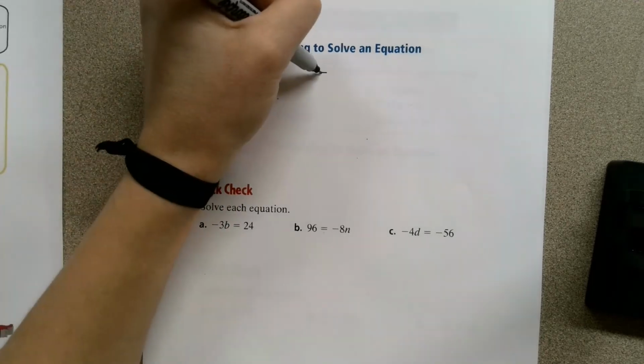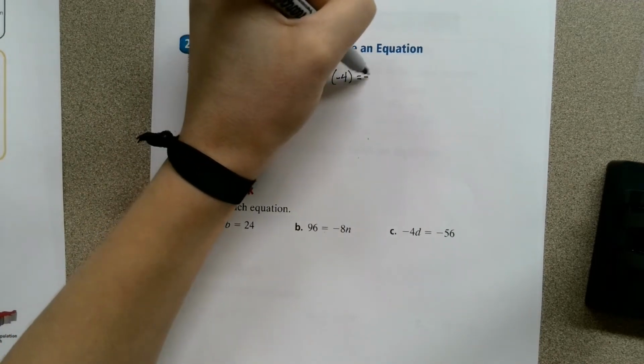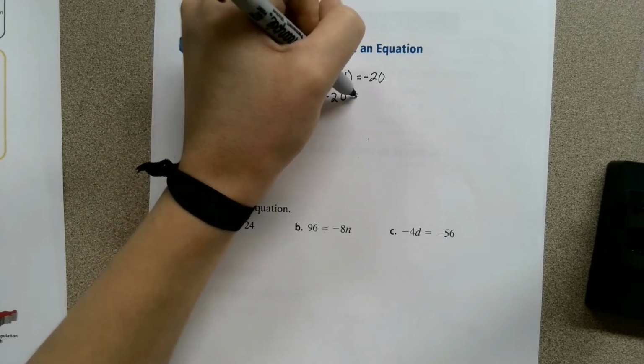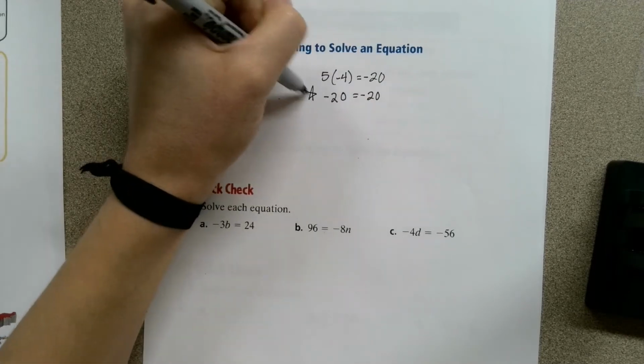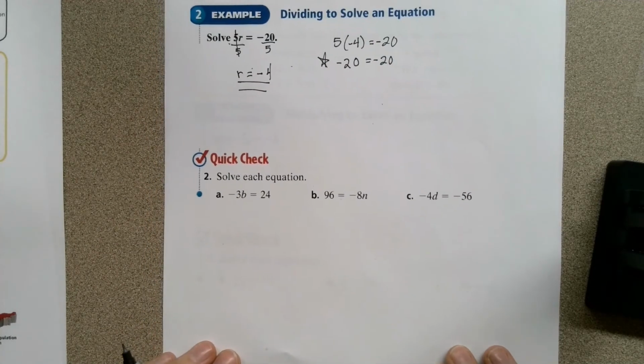We can plug that back in, saying 5 multiplied by negative 4. And in this case, yes, it does equal negative 20, so we have the correct answer. Let's just do a couple more of them.